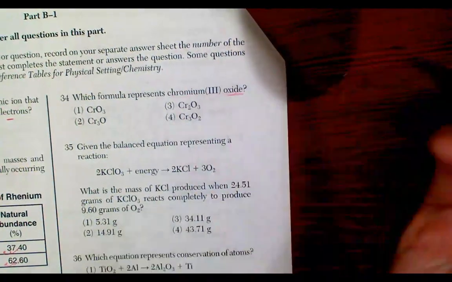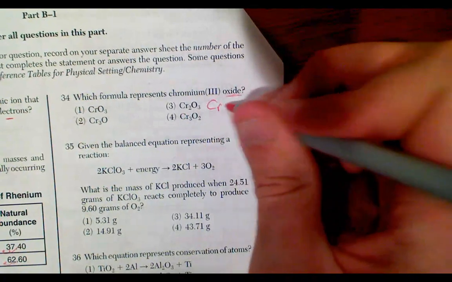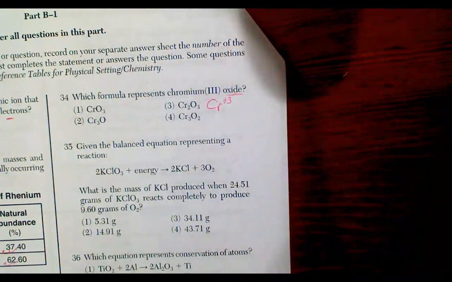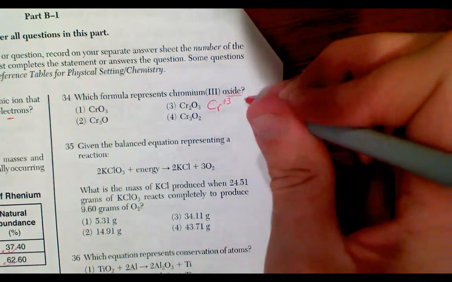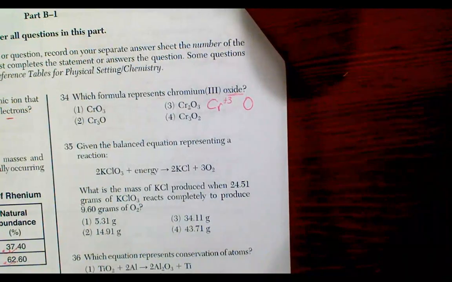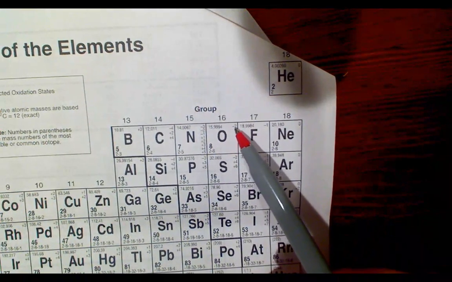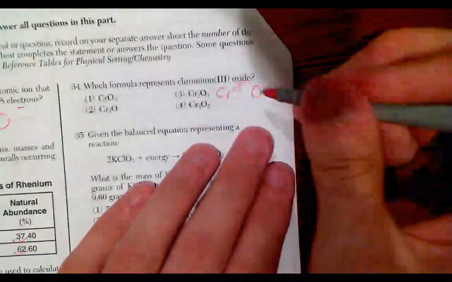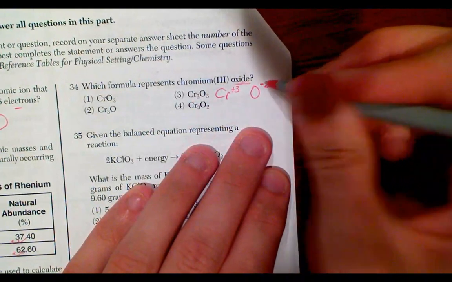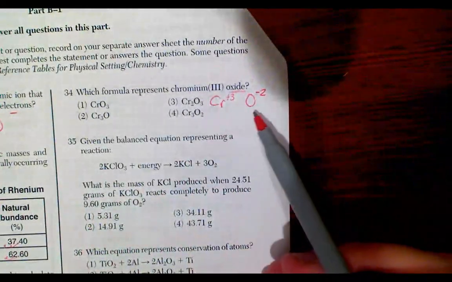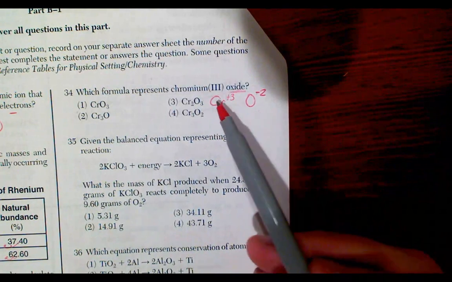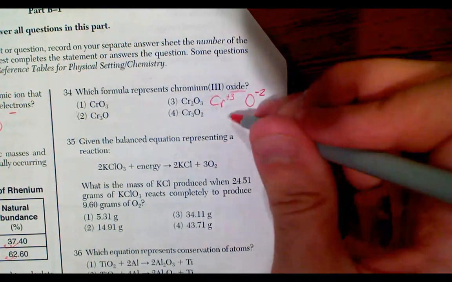So chromium, Roman numeral 3, means element chromium with a +3 charge is going to be paired up with oxygen. We need to look at what the charge of oxygen is. You go back to your reference table, and we see the charge that oxygen forms is a -2. Oxygen can be a -2 ion. So when this molecule, whatever it is, was going together, chromium with a +3 charge paired up with an oxygen with a -2. These ions are going to go together. We're going to figure out what kind of ratio they have.